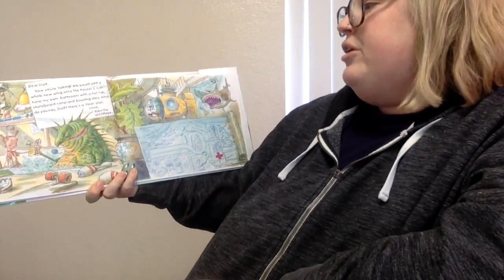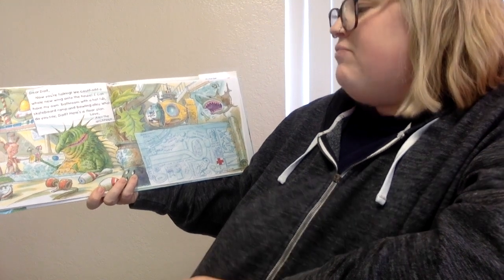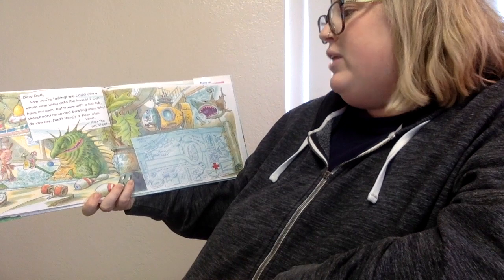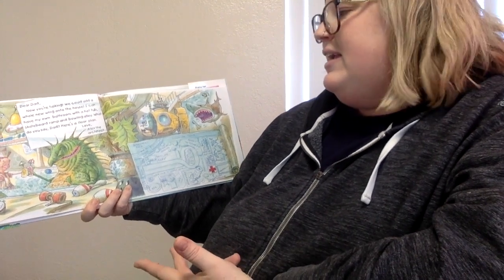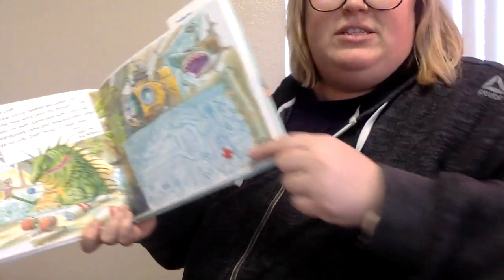Dear Dad, now you're talking. We could add a whole new wing onto the house. I can have my own bathroom with a hot tub, skateboard ramp, and bowling alley. What do you say, Dad? Here's a floor plan. Love, Alex the architect. Here's his plans.